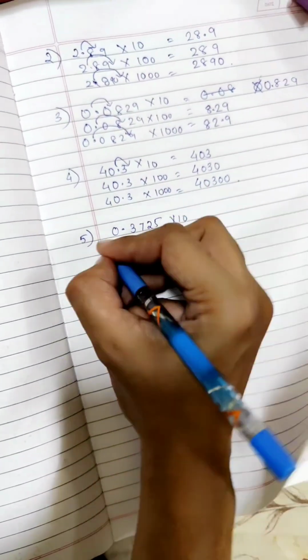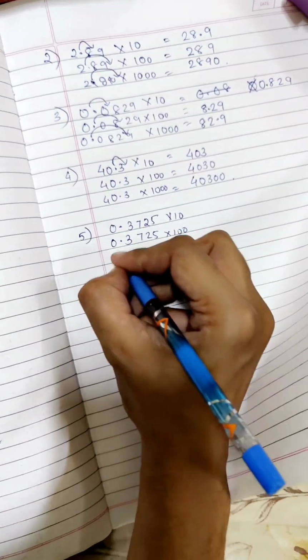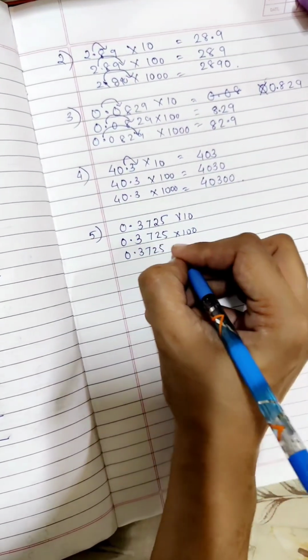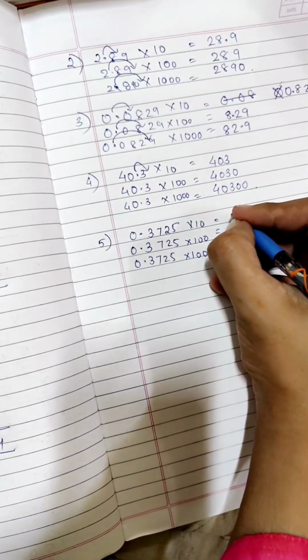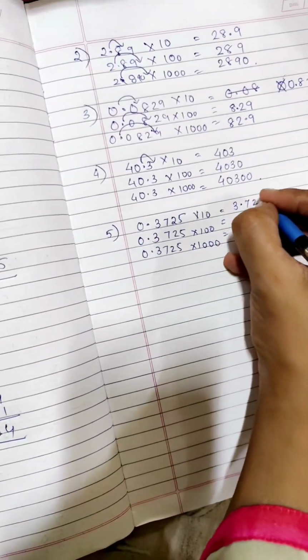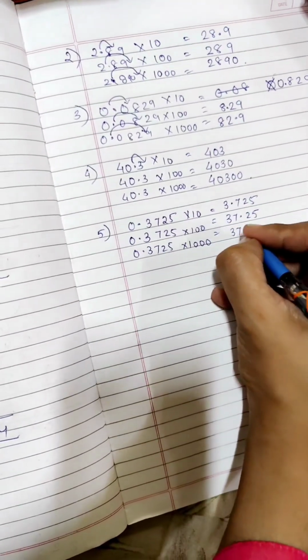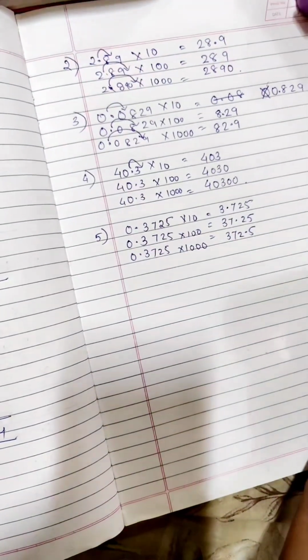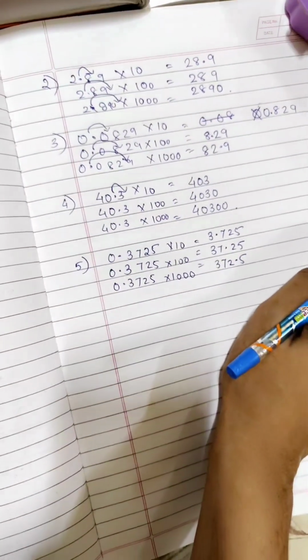0.3725 into 10, 0.3725 into 100, 0.3725 into 1000 is equal to 3.725, 37.25 and 372.5. Okay, the points are shifting one by one to the right side.